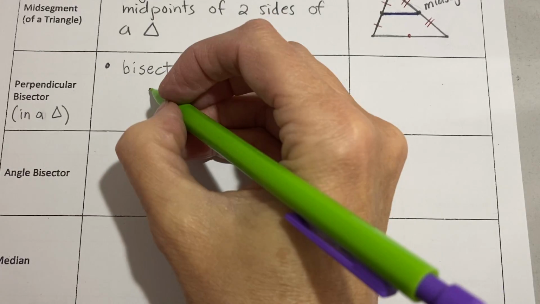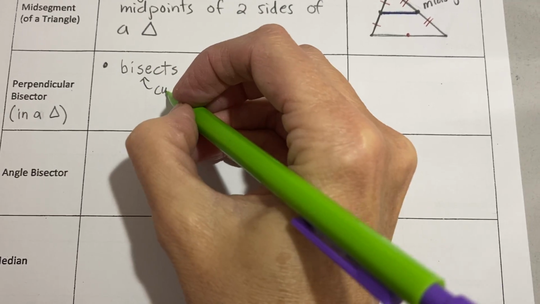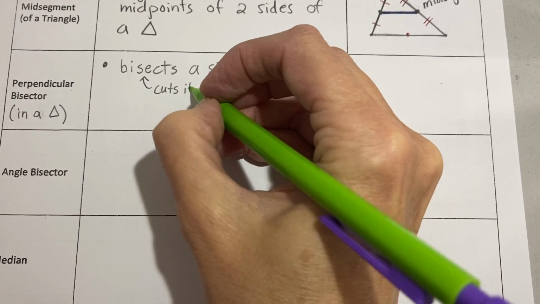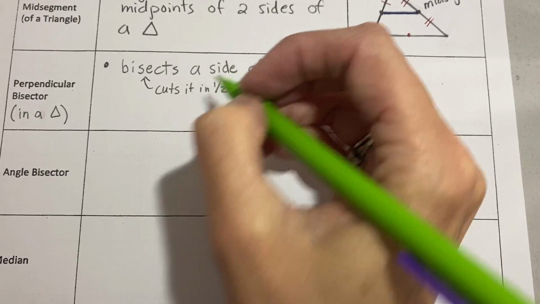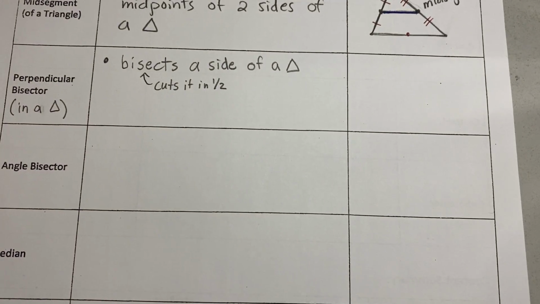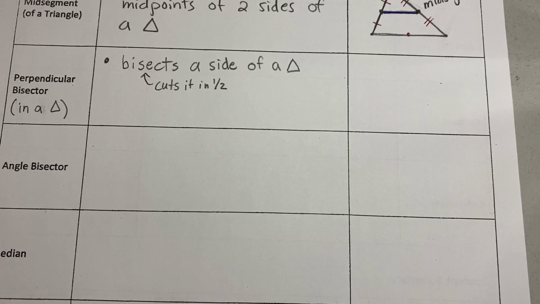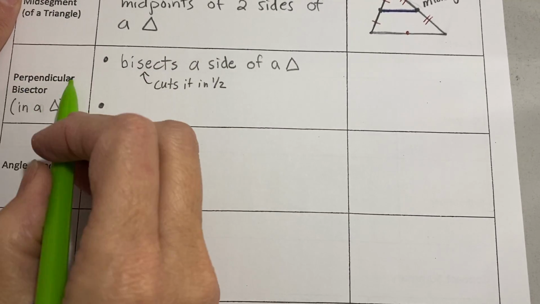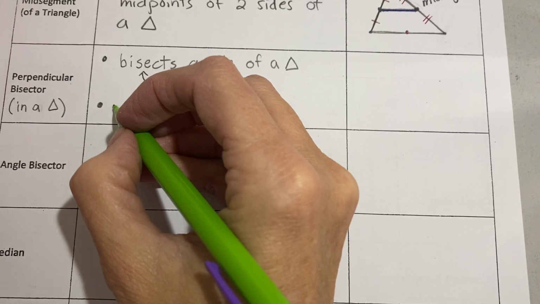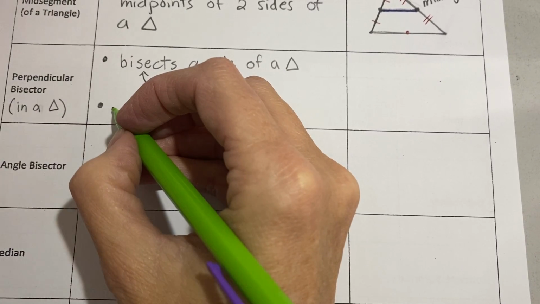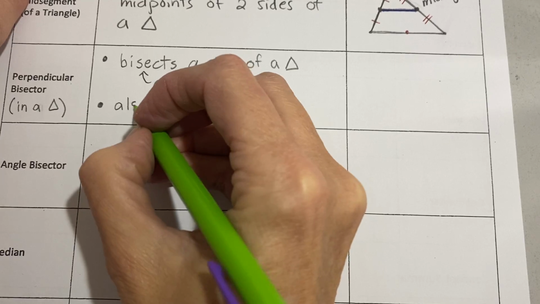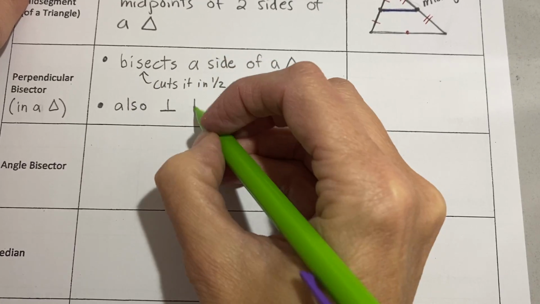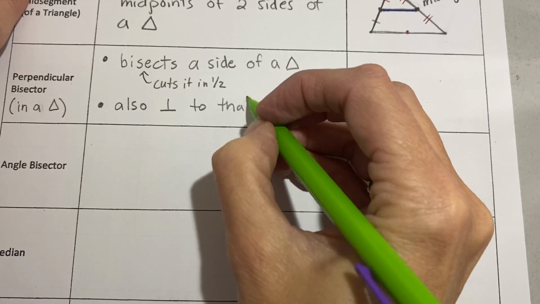Bisect means it cuts it in half. So if you want to add that, it cuts it in half. So it bisects a side of a triangle. That means it cuts it in half. And it's not only a bisector, it's a perpendicular bisector. So that means it's also perpendicular to that side.